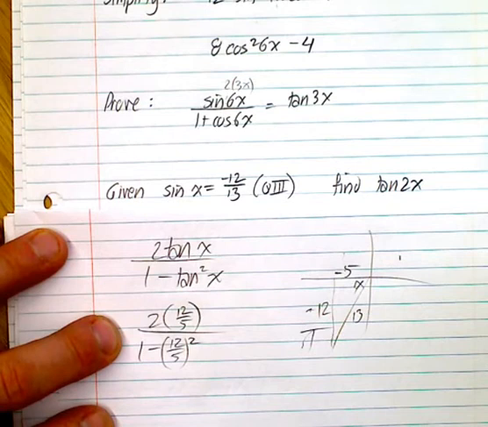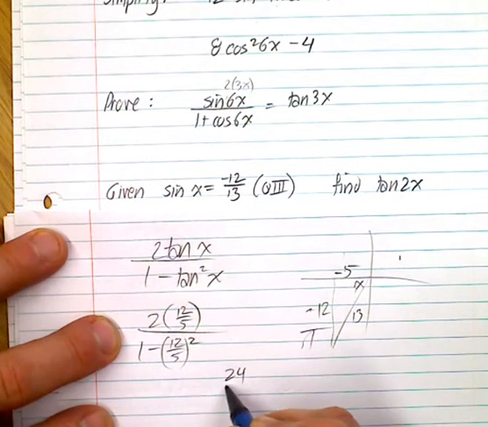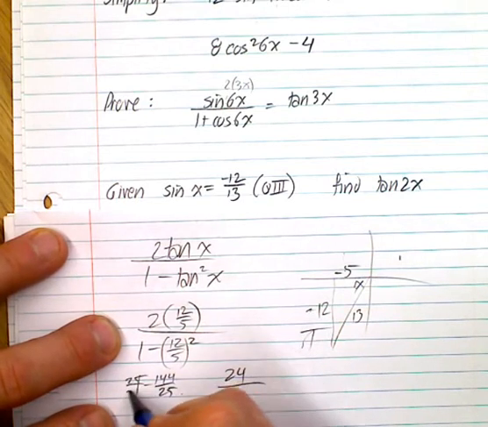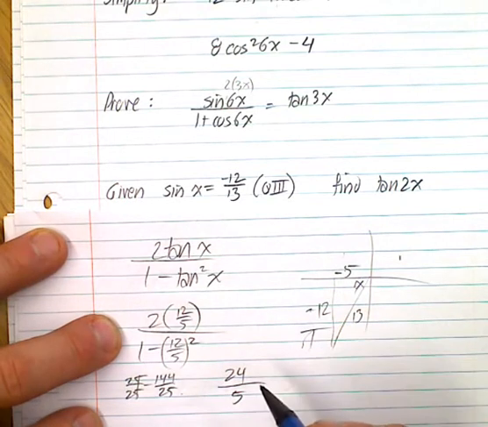Okay, now what do we have here? We have 24 over 5. This becomes 1 minus 144 over 25. That's 25 over 25. 25 minus 144, what is that? 119.